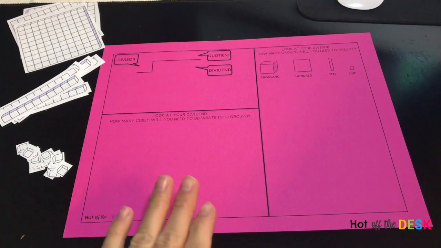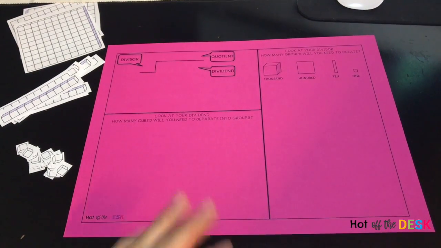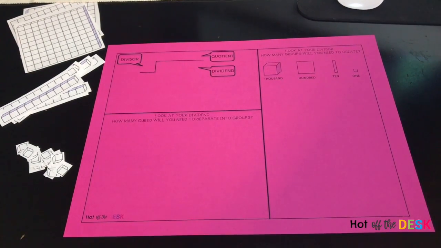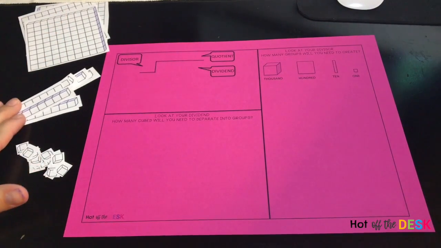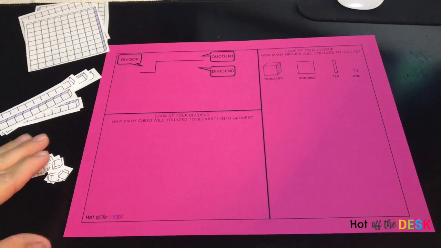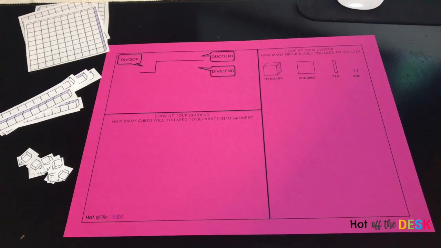Another tool that I created to teach my kids about division with a two-digit divisor. So we've already gone over our one-digit divisor and we've used some manipulatives with that, and so I just wanted to show you guys another way to show kids how to divide with bigger divisors, two-digit divisors, with manipulatives.